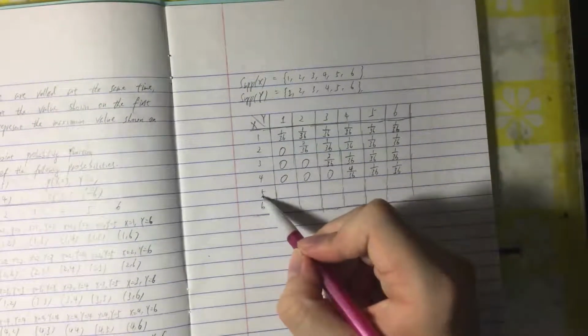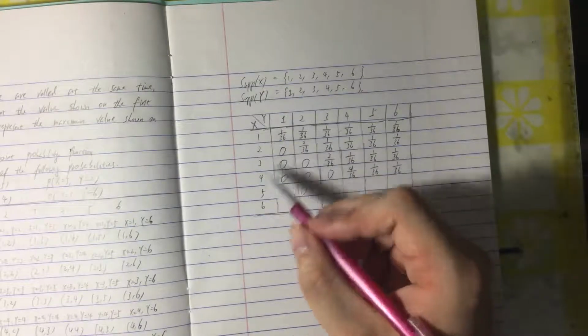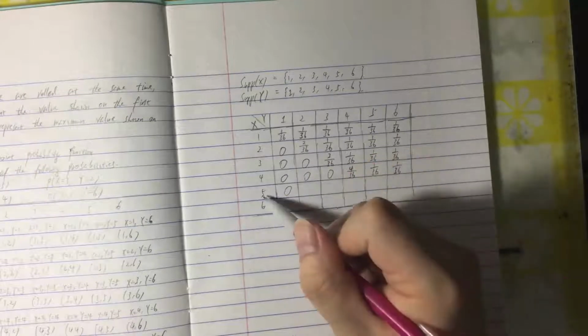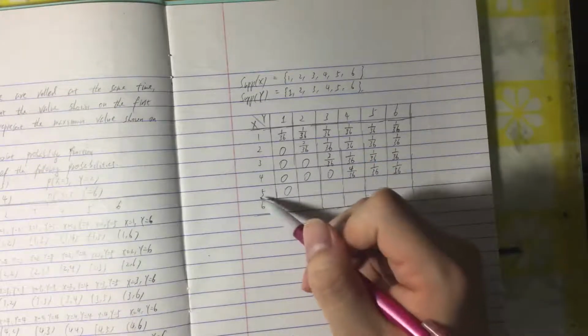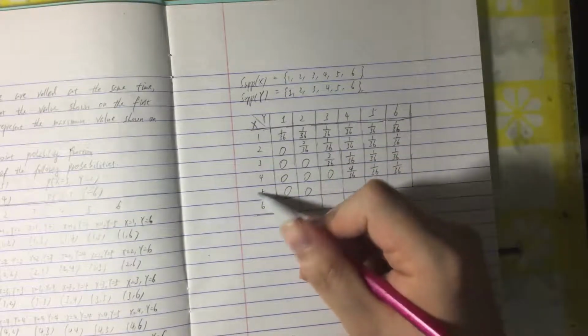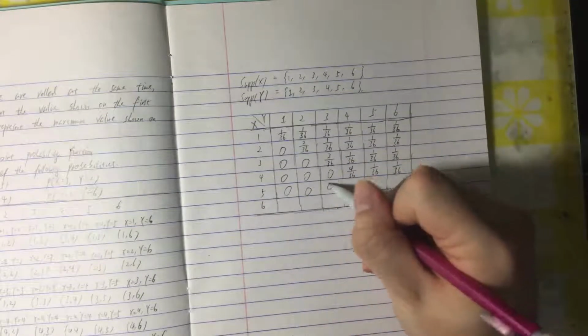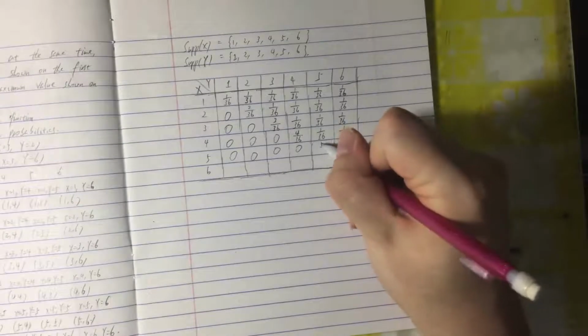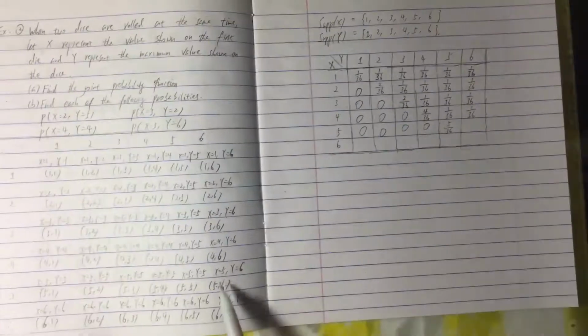Next row. When S is 5, Y is 1. When the value shown on the first die is 5, the maximum won't be 1, so that's impossible. The maximum won't be 2. It won't be 3. It won't be 4, but it could be 5. If the maximum is 5, we have 1, 2, 3, 4, 5. 5 outcomes out of 36. And when S is 5, Y is 6, we have 1 outcome out of 36.